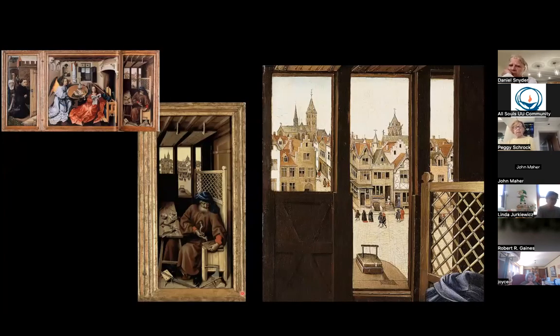The right side, that is Joseph in his shop. Typically, Joseph will appear in a different frame, maybe in a shadow, off to the side. He will generally be identified as part of, yet not part of, the Holy Family. In this case, he's in his carpenter's workshop. Now look at the detail out the window.